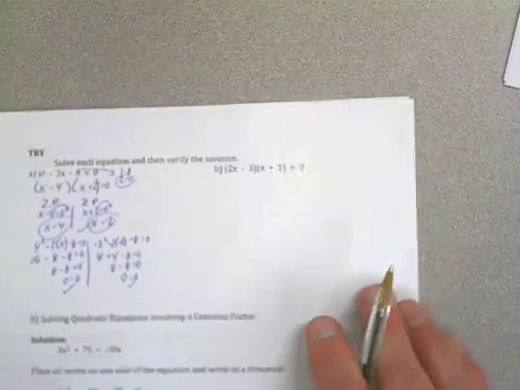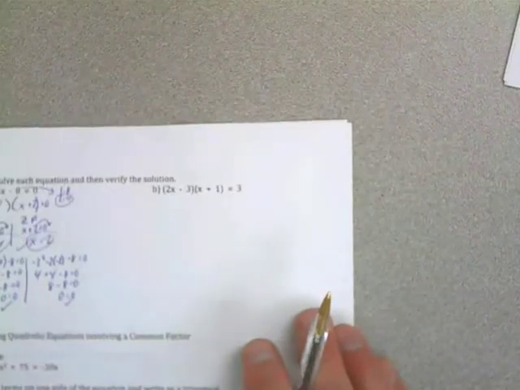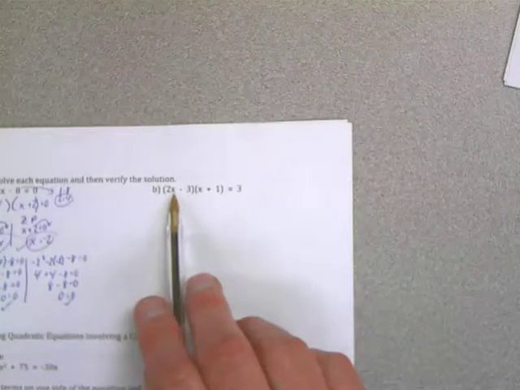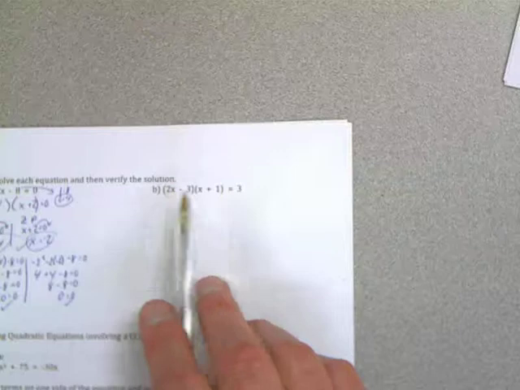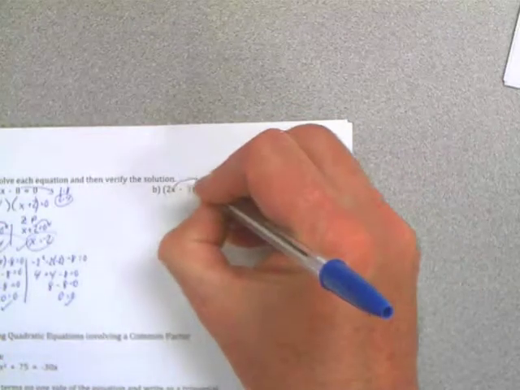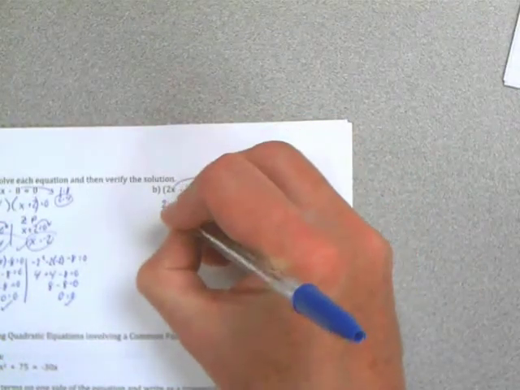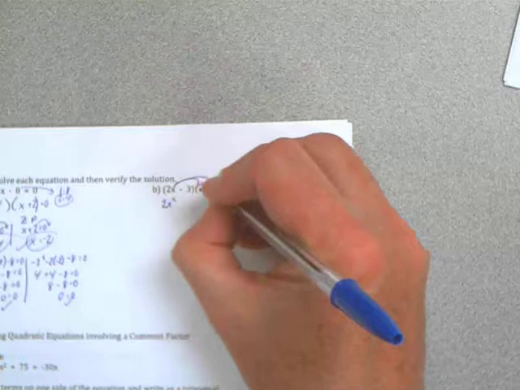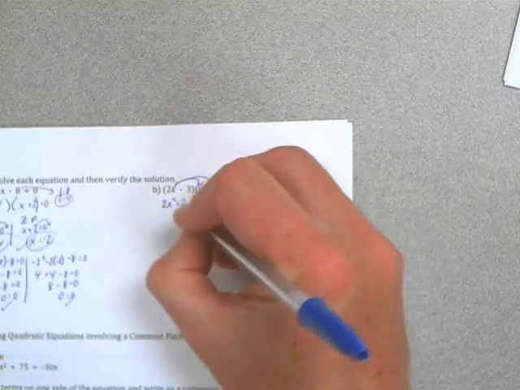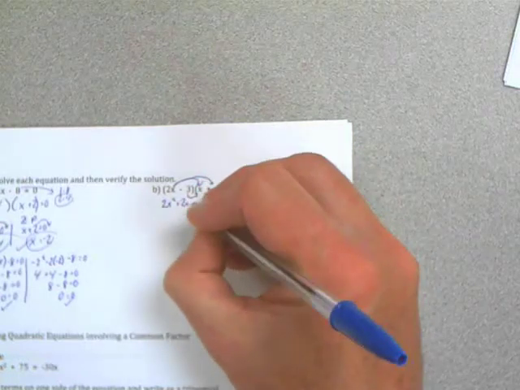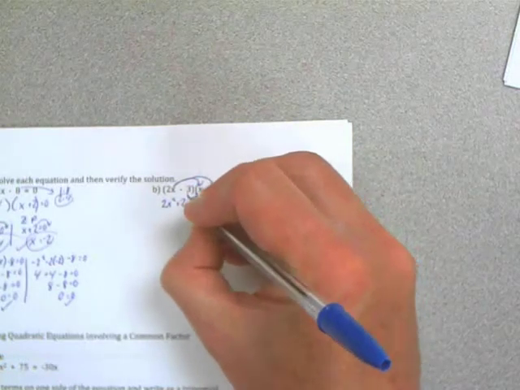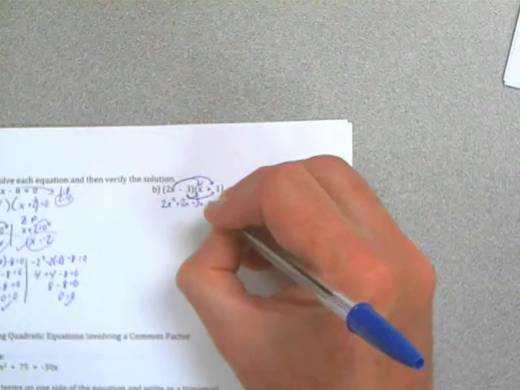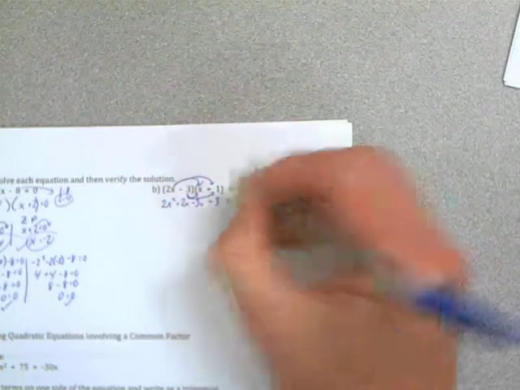This one, when you take a look at it, is a little different. It's not in quadratic function form, so we have to put it in. So 2x times x is 2x squared. 2x times 1 is plus 2x. Negative 3 times x is negative 3x, and negative 3 times 1 is negative 3 equal to 3.